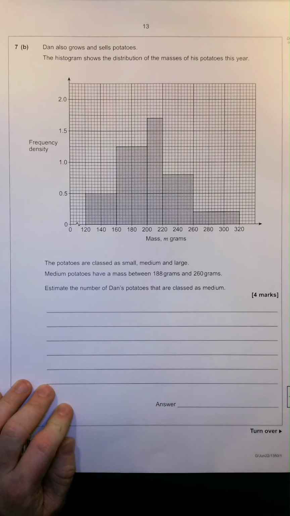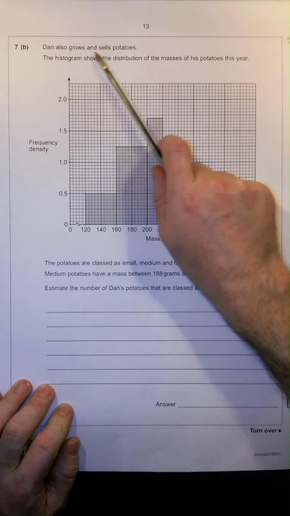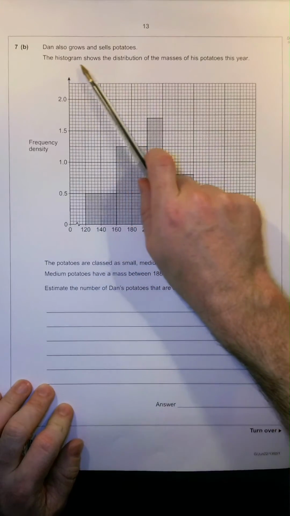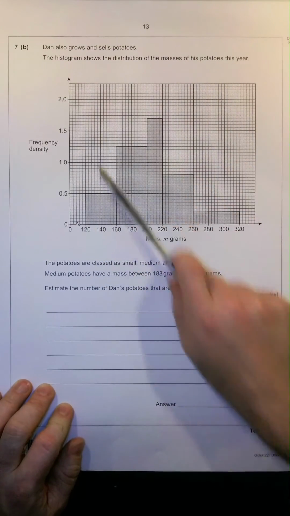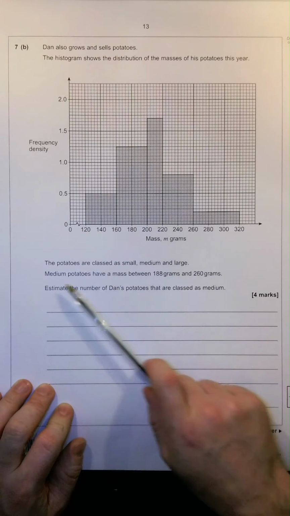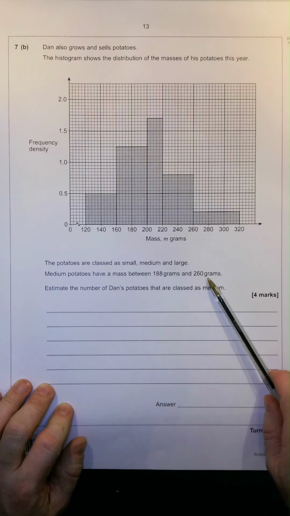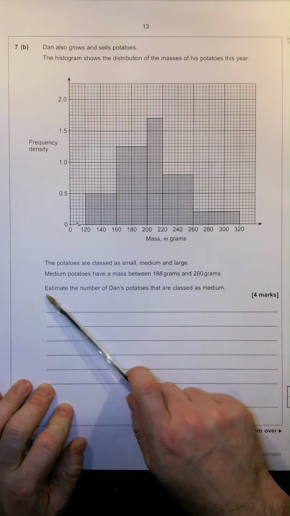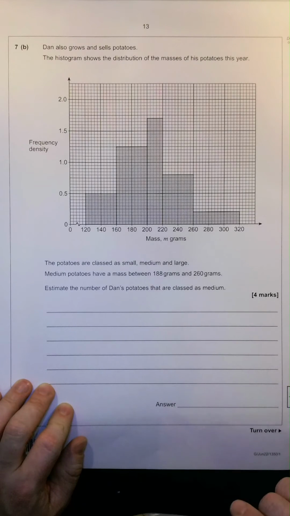Here's another wonderful histogram question. Let's check out what it says. Dan grows and sells potatoes. The histogram shows the distribution of the masses of his potatoes this year. The potatoes are classed as small, medium and large. Medium potatoes have a mass between 188 grams and 260 grams. Estimate the number of Dan's potatoes that are classed as medium.